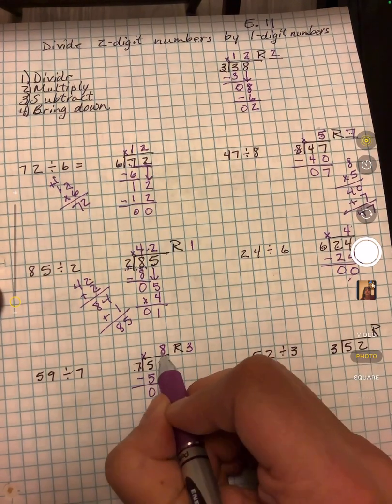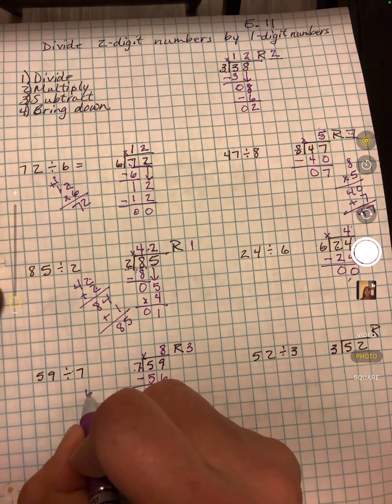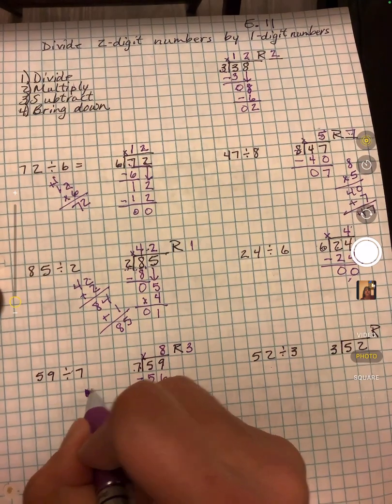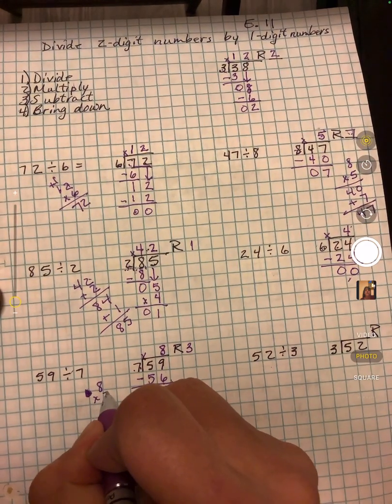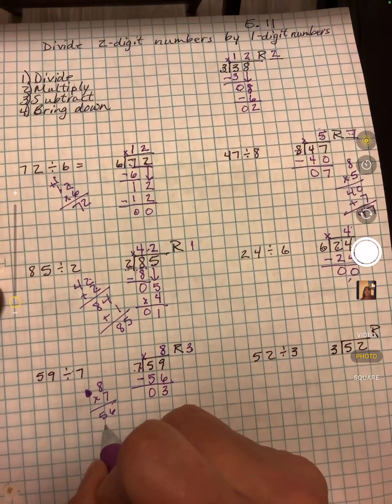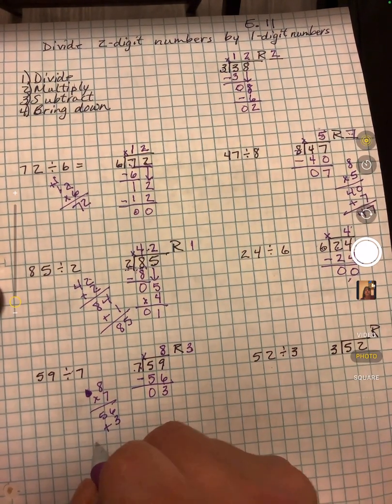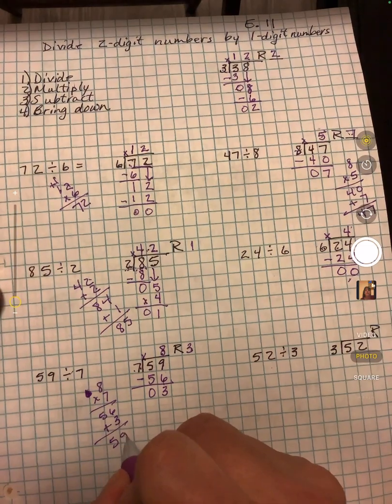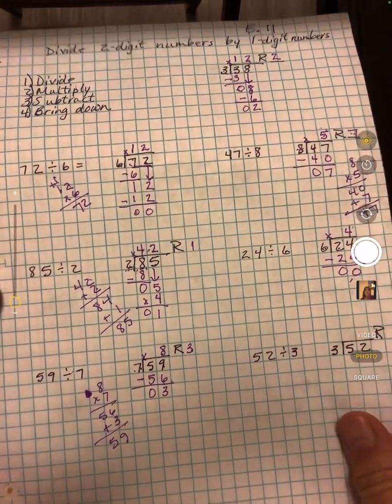I multiply my divisor by my quotient. 8 times 7 equals 56. And then we add on our remainder, 59, and that's what I started with.